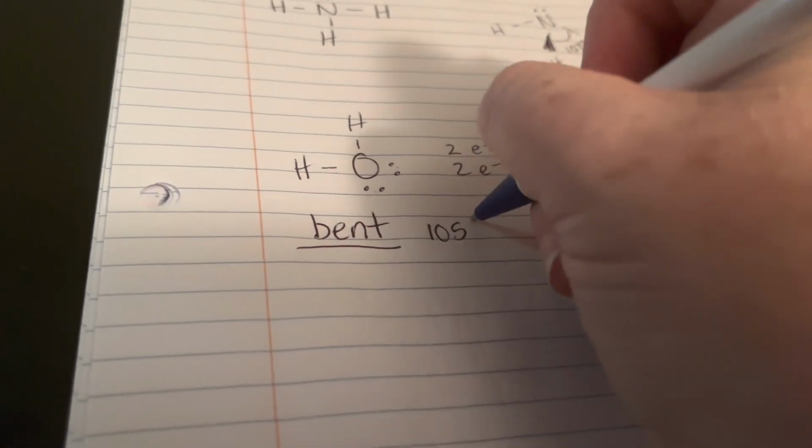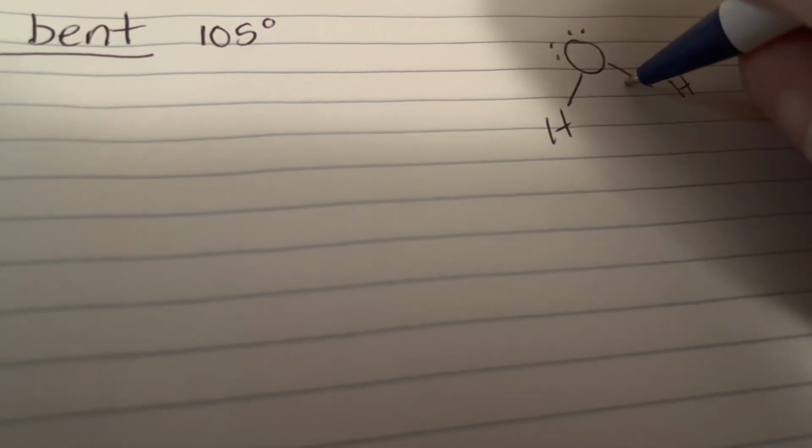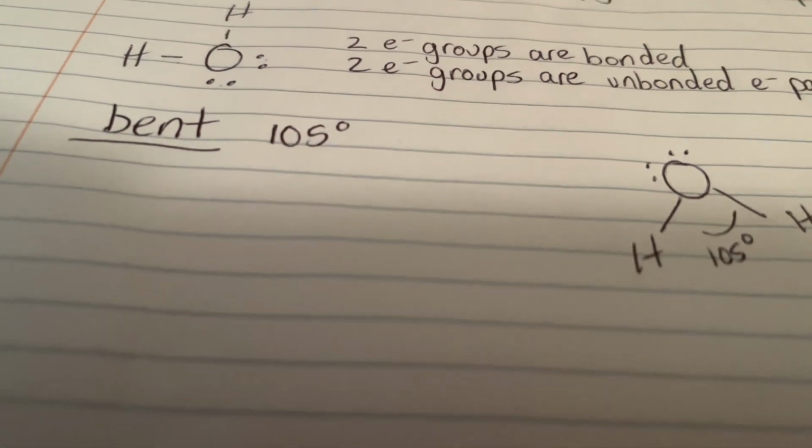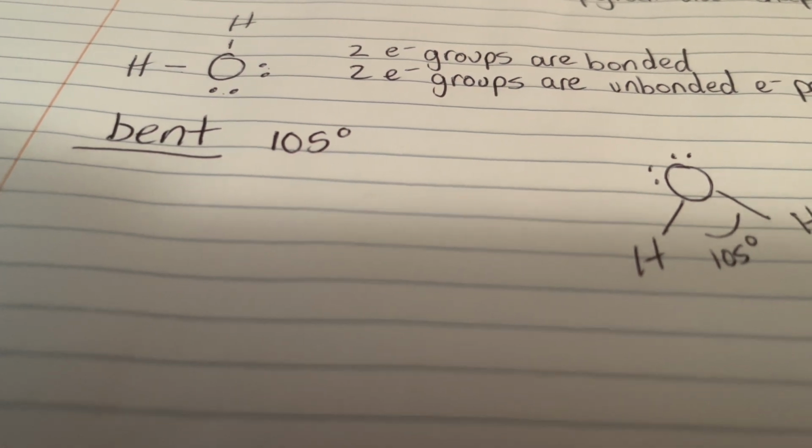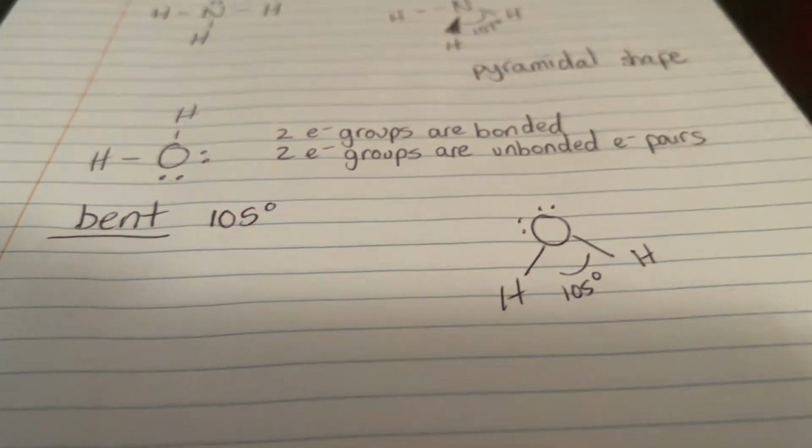So what happens when you have this situation? You end up with a bent shape and 105 degree angles. So it's going to look something like that.